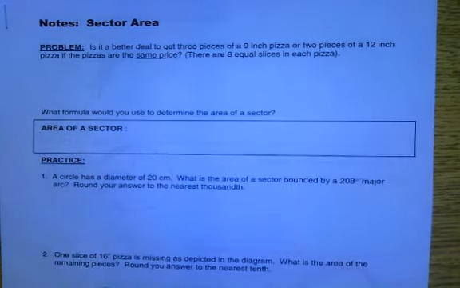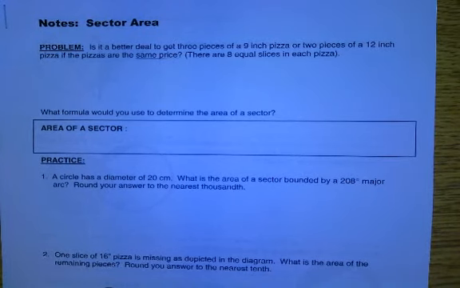So problem number 1, is it a better deal to get 3 pieces of a 9-inch pizza or 2 pieces of a 12-inch pizza if the pizzas are the same price? So there are 8 equal slices in each of the pizzas. Okay, so when it says it's a 9-inch pizza and a 12-inch pizza, are those referring to diameters or radii?